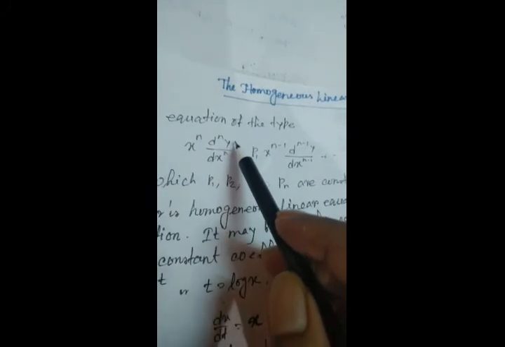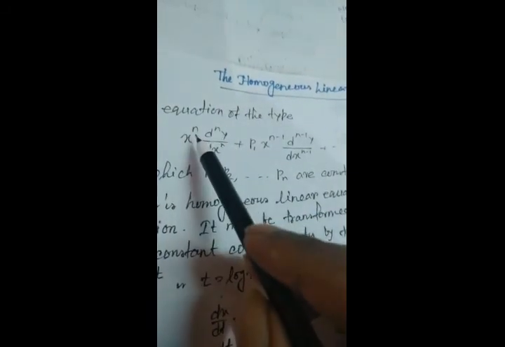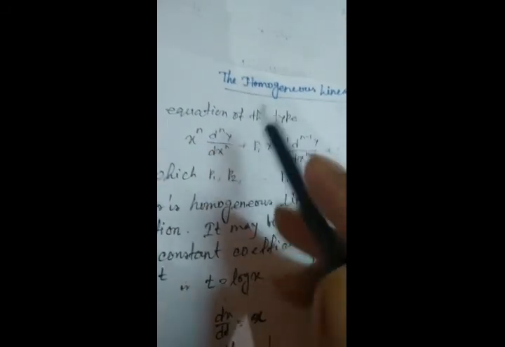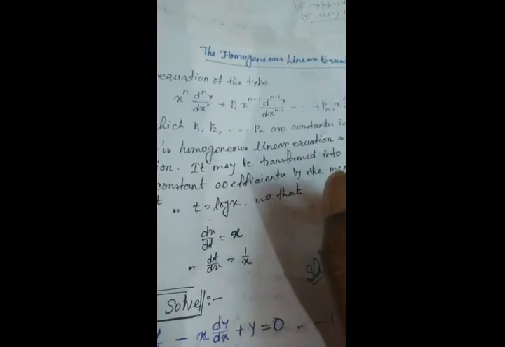So this is a new type of differential equation. Here the dependent variable is y and the independent variable is x. The order of the differential equation and the highest power of the independent variable are the same here, and p1, p2, ..., p(n-1), pn are all constants. This type of equation is known as a linear homogeneous differential equation.